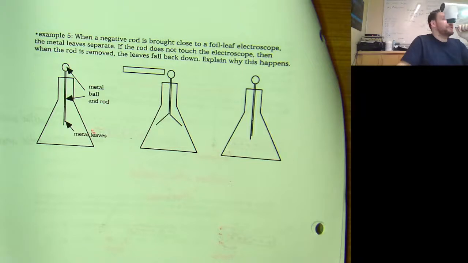Yeah, the electrons in the disk are repelled by the electrons in the charge. So they're moving down. Everything here is technically neutral, so the gold's just hanging here. Neutral means there's a uniform distribution of electrons.